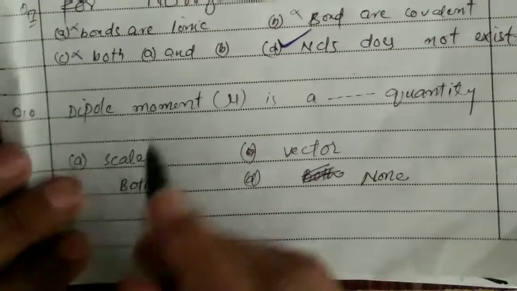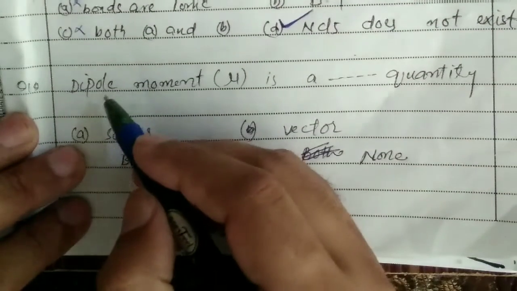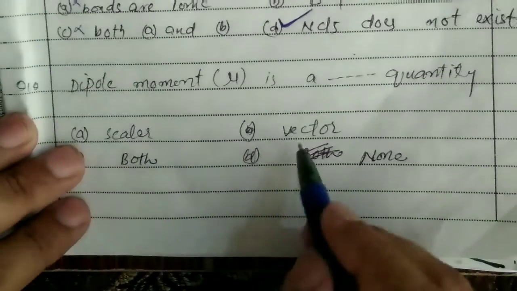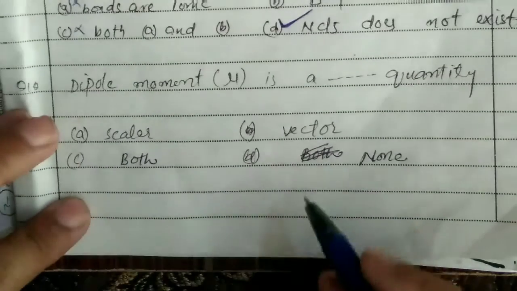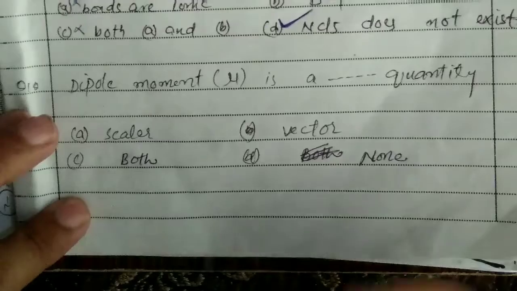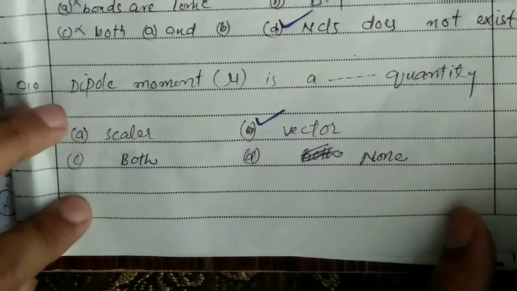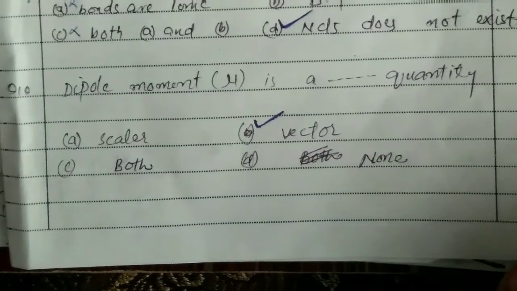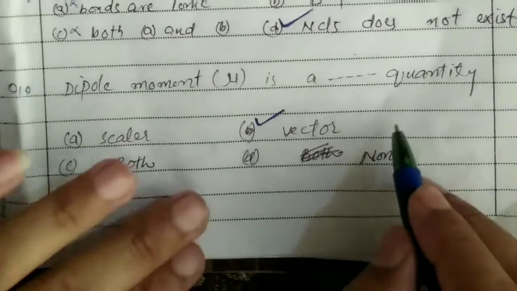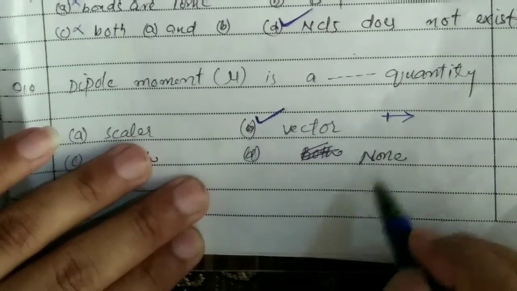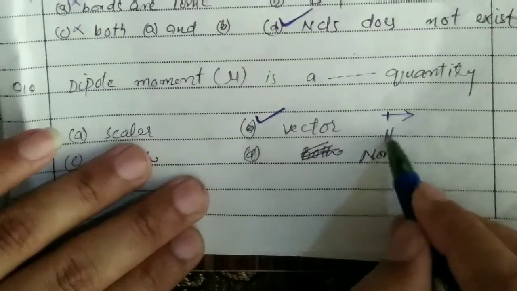Now consider question number 18. Dipole moment is a dash quantity. Is a scalar quantity, is a vector quantity, both scalar and vector, or none. So there will be some property. So remember, dipole moment is a vector quantity, meaning it depends upon the direction, which is represented by an arrow which travels from positive to negative.